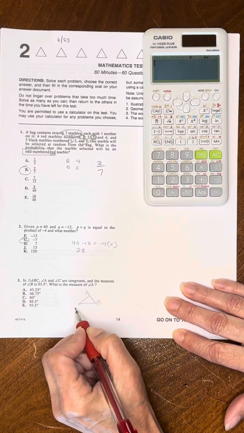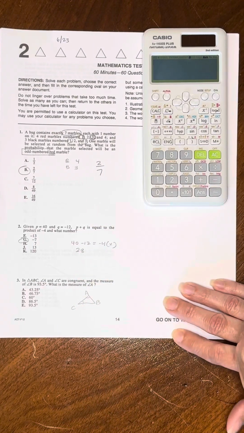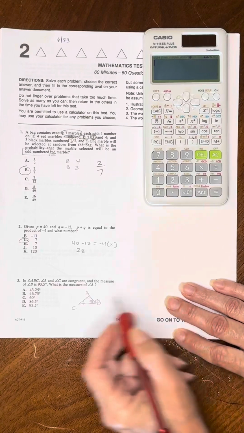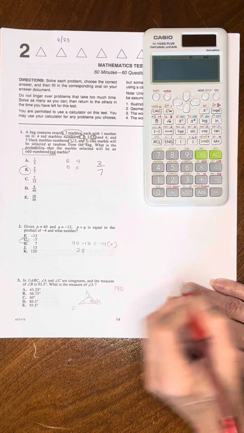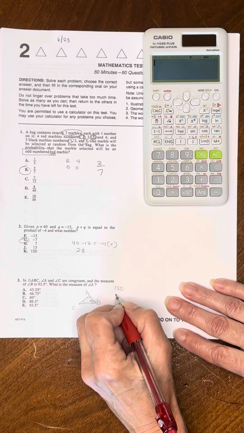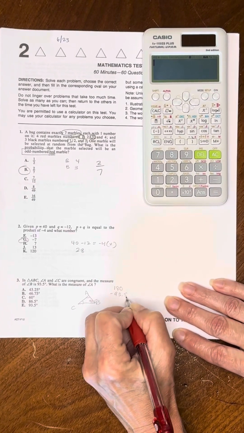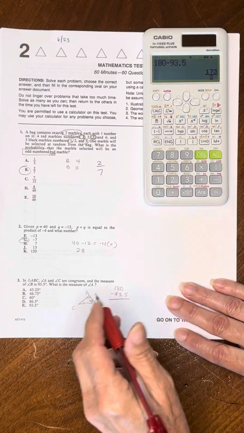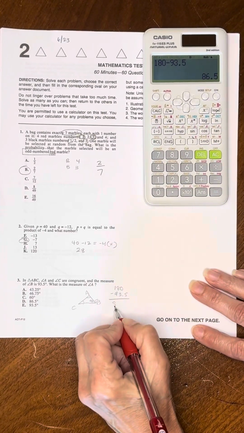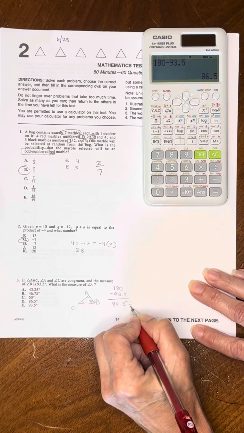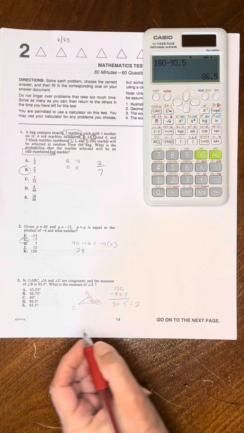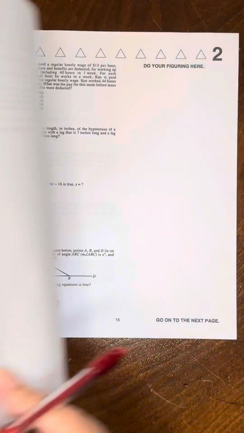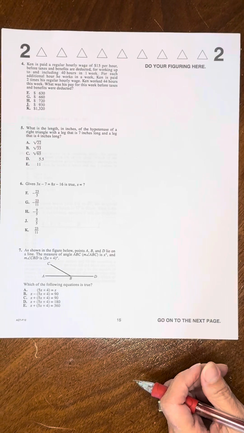In triangle ABC, okay, let's just do it. A, B, C. A and C are congruent. That means they're equal. And the measure of B is 93.5. So what is the measure of A? We take 180, which is the sum of all the angles in a triangle. You subtract 93.5 from it, and you get 86.5. You divide that by 2 since those two angles are congruent. You get 43.25.